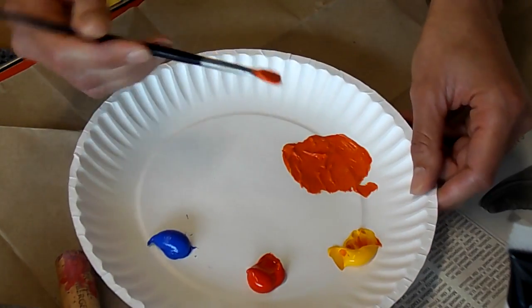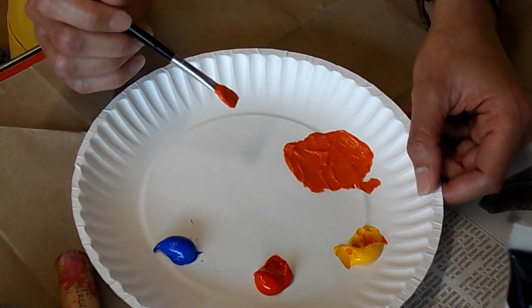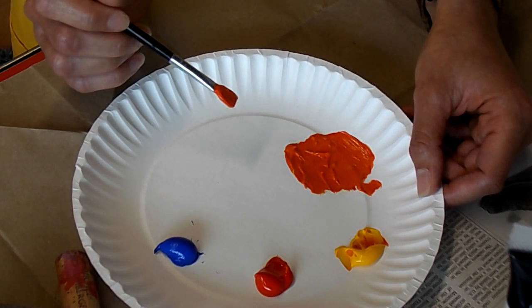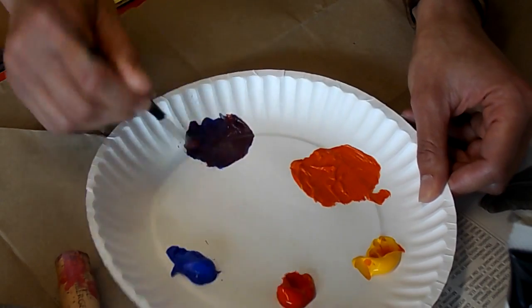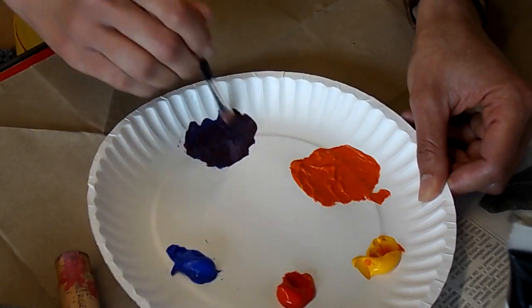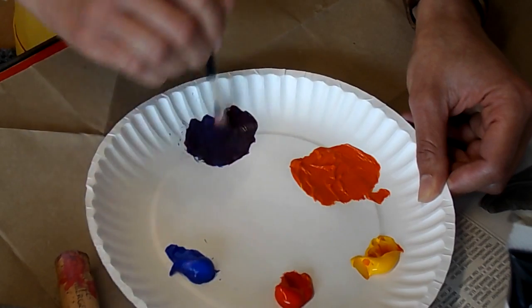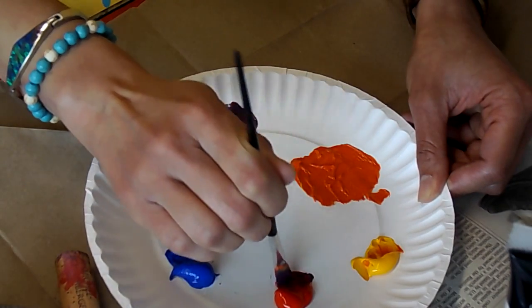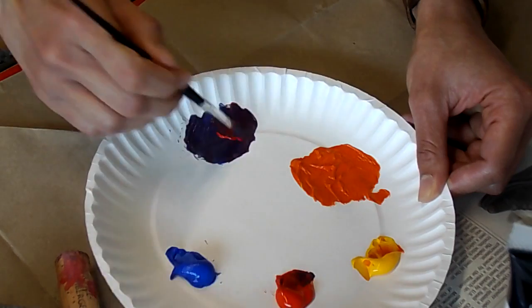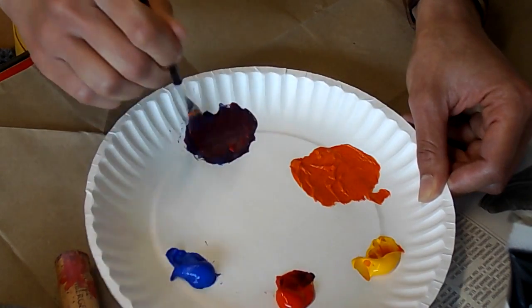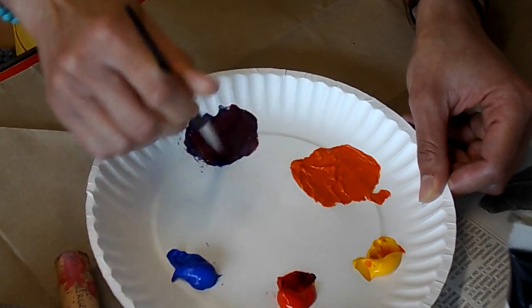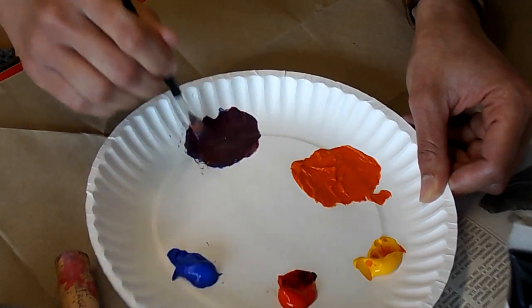Which secondary color do you want to make next? How about we show them a little purple? Perfect. Just gonna clean off my brush. And that gives me a pretty deep purple. If I want it a little less blue, I can just add in a little bit more red until it gets to be about the shade of purple that I like.